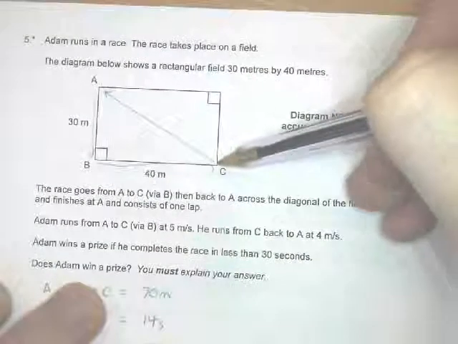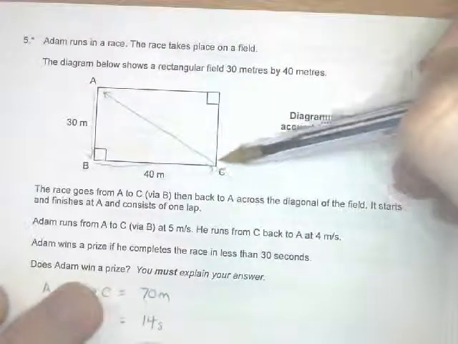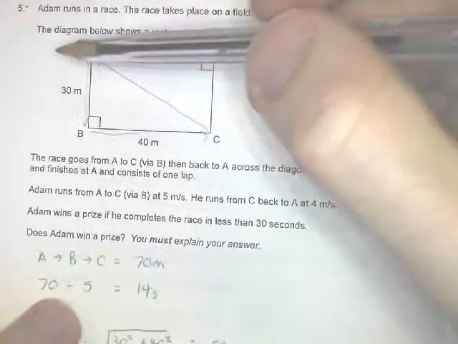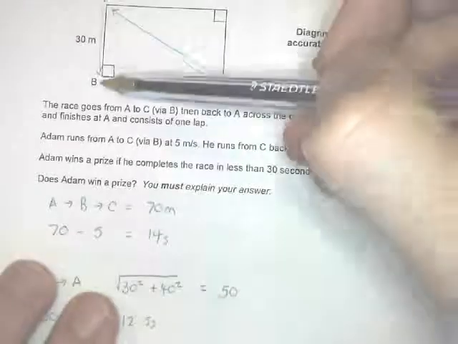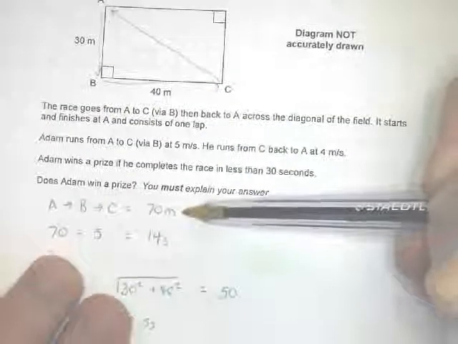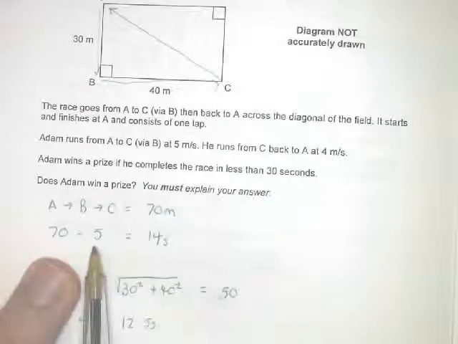Now in order to work out this distance here, like we said, we're going to need some Pythagoras. C to A is going to be 30 squared plus 40 squared. Square root that to give us 50. Similar calculation now, we know that the distance is going to be 50 metres. 50 metres at a speed of 4 metres per second is going to take 12.5 seconds. So in total, 26.5 seconds. So to answer the question, yes, he does win the prize because he has less than 30 seconds.